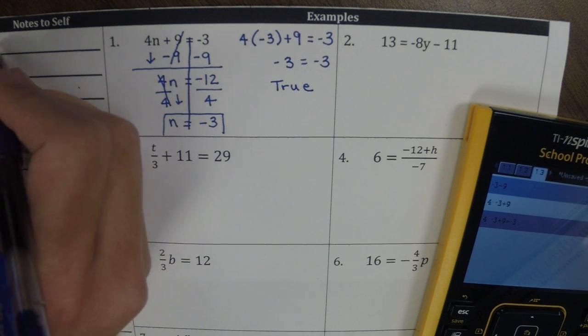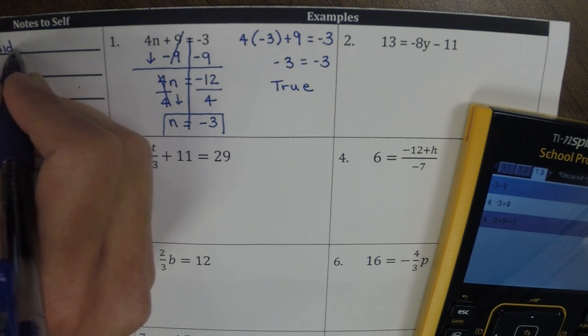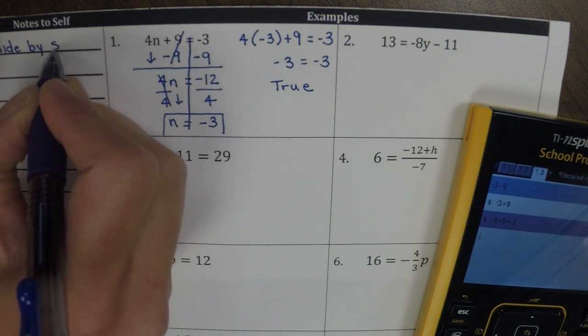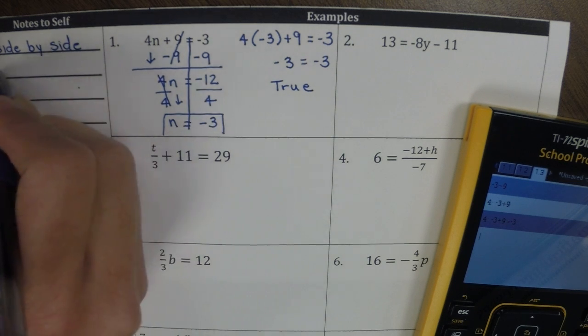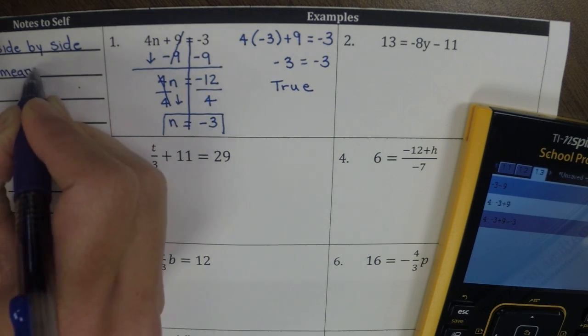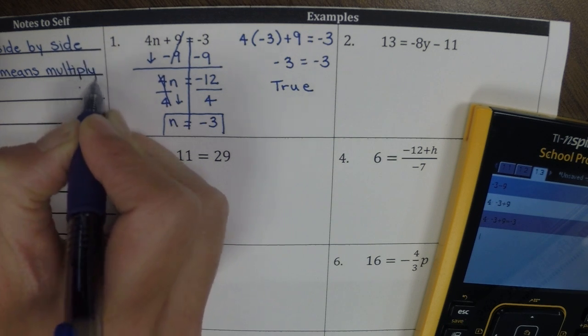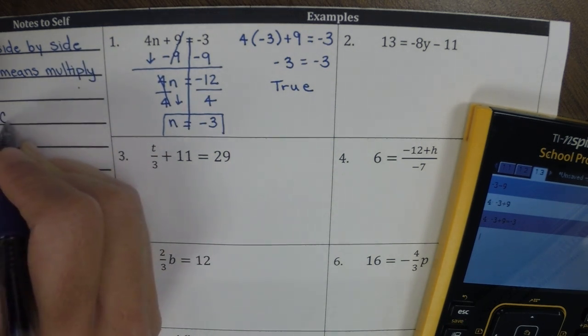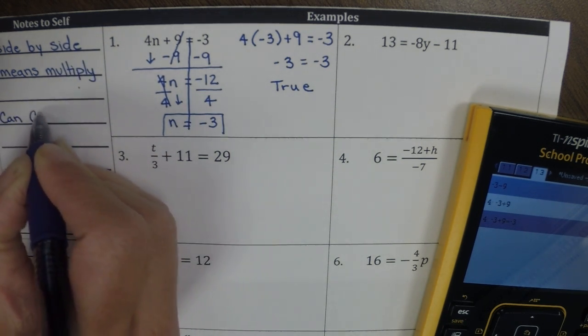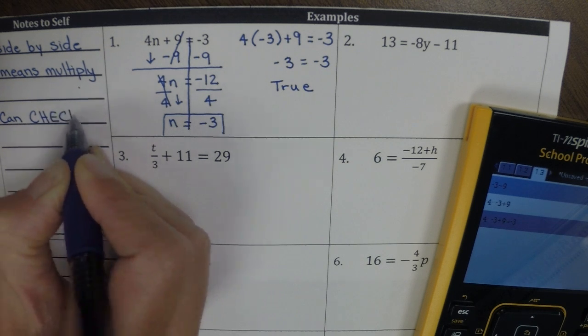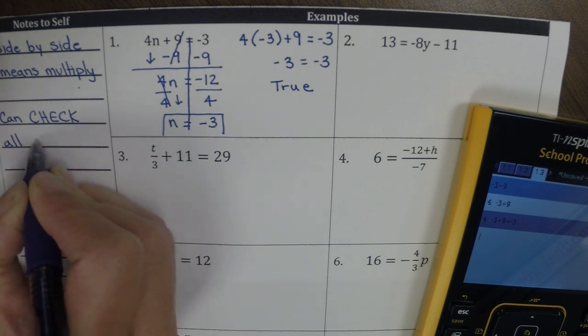Okay? So a couple of our reminders. 1, remember side by side meant to multiply. So the opposite is always to divide in that situation. And make sure that you know you can check all solutions.